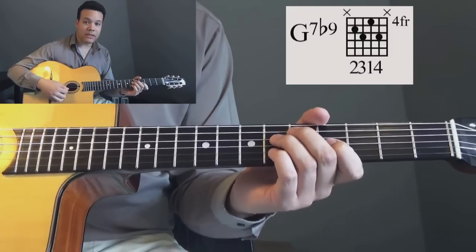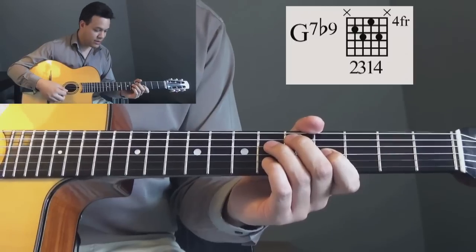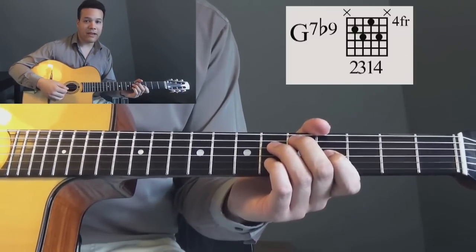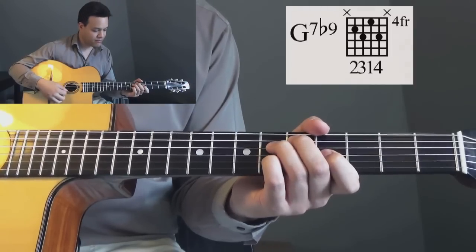So now some of you might say, hey, isn't that a diminished chord? Isn't that D diminished? It is, but it can also serve as G7 flat 9. It's basically the same thing.